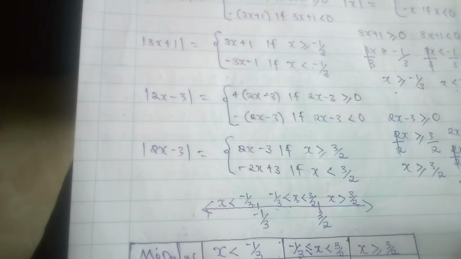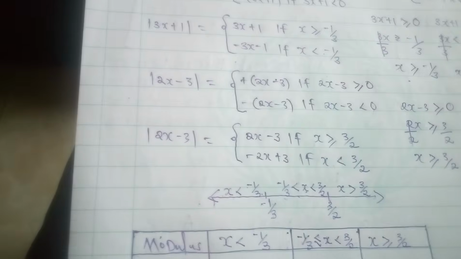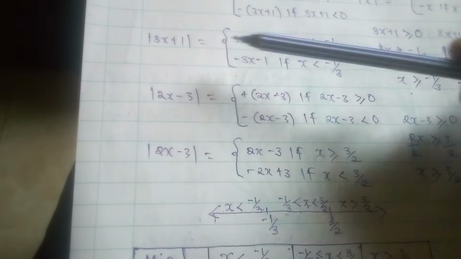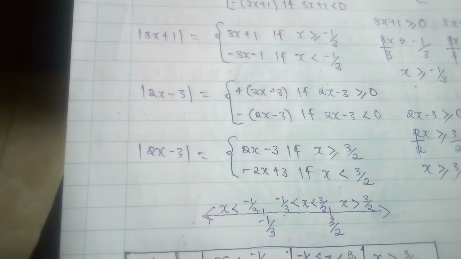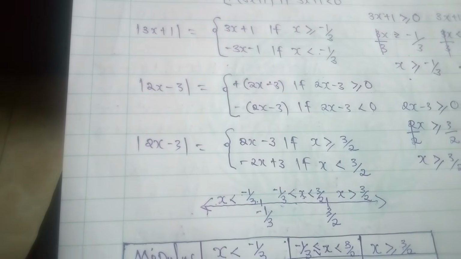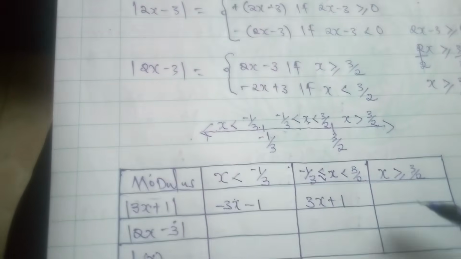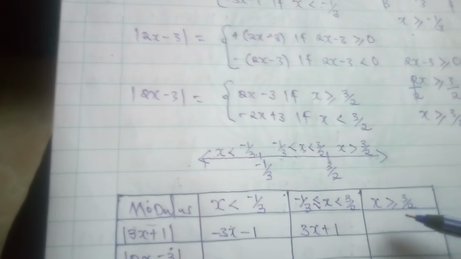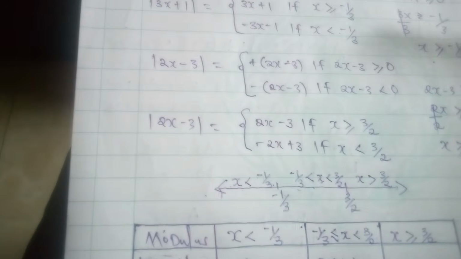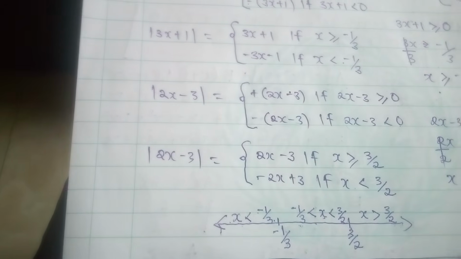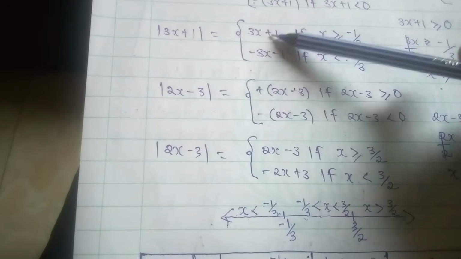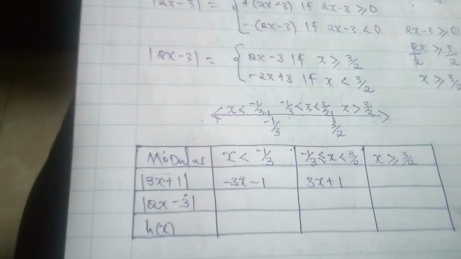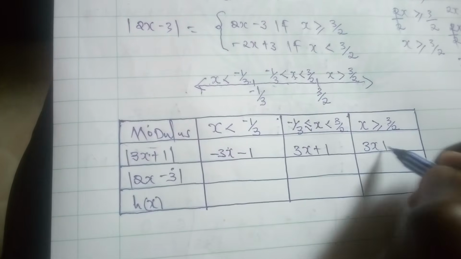Now if you see clearly, you find out that here on the modulus of 3x plus 1, you are not having 3 over 2, but rather you are having negative 1 over 3. So that is greater than or equal to. You are going to ask yourself which inequality is greater than or equal to. That is the one, 3x plus 1.